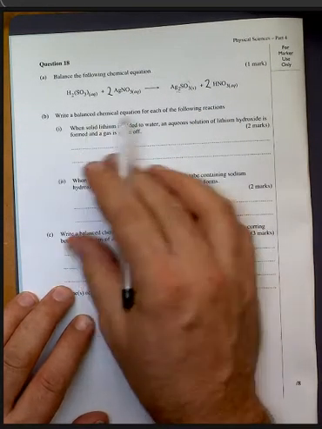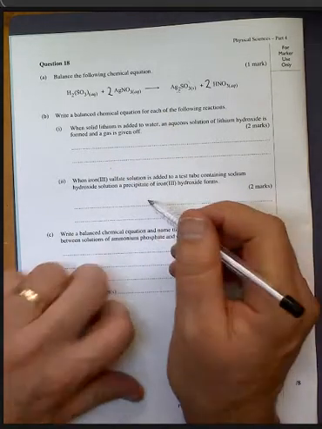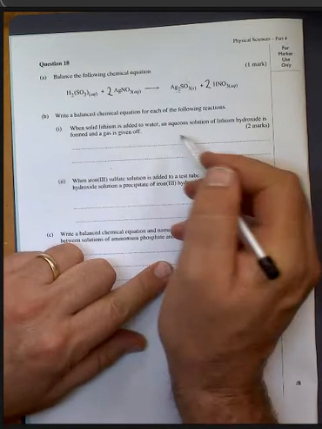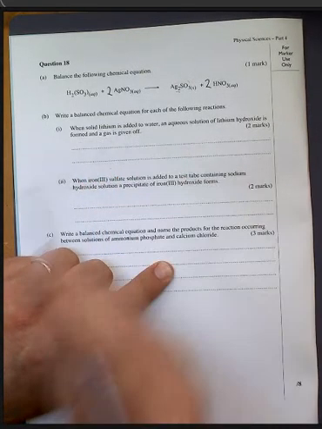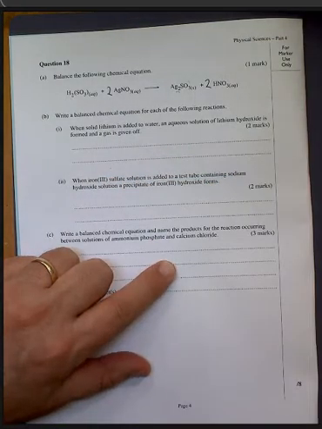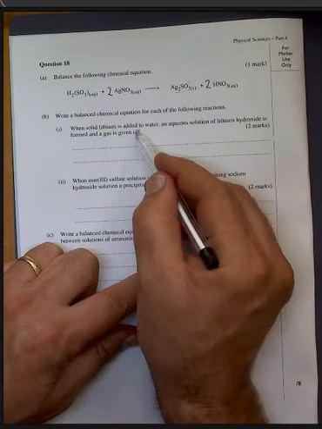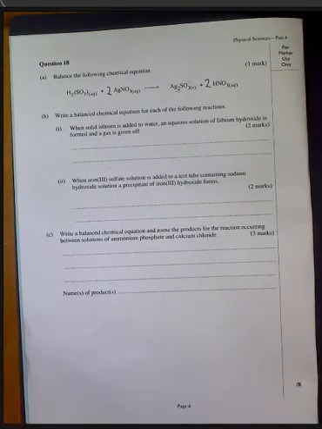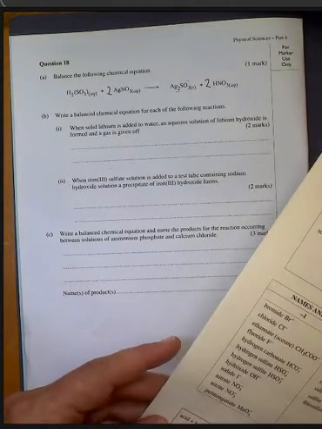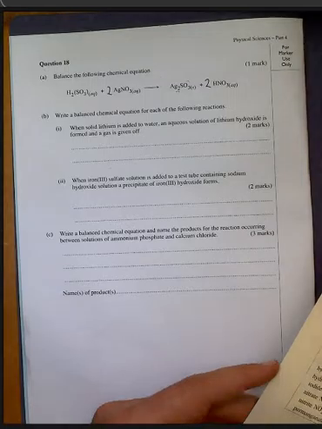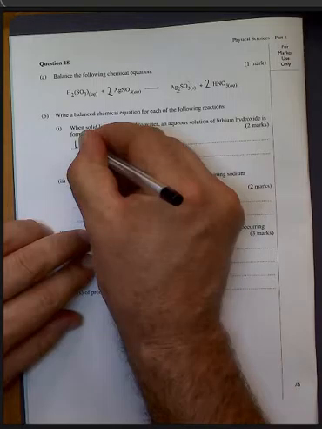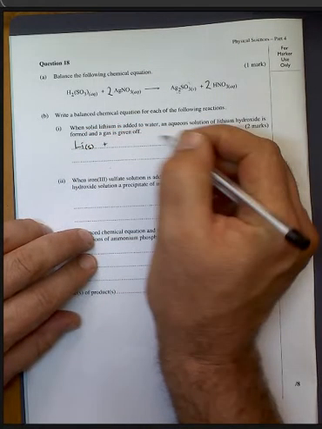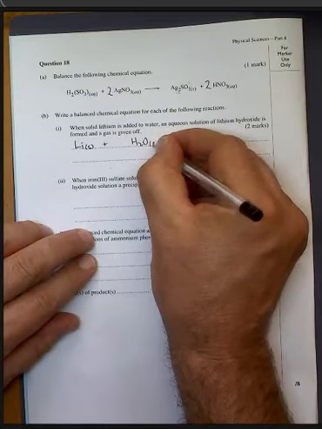Write a balanced chemical equation for each of the following reactions. So, when solid lithium is added to water, an aqueous solution of lithium hydroxide is formed and a gas is given off. So, we're looking here to see what type. We've got lithium added to water. Now, lithium is an unstable metal. We looked at those throughout the year. So we're going to take lithium, and that's going to be a solid, and we're going to add that to H2O, which is going to be a liquid.